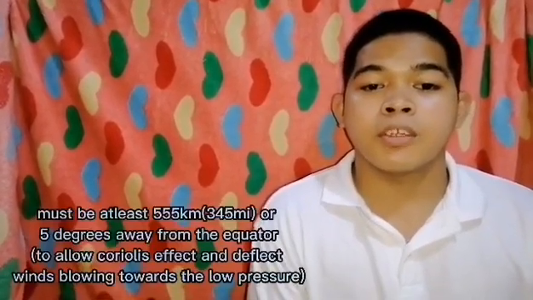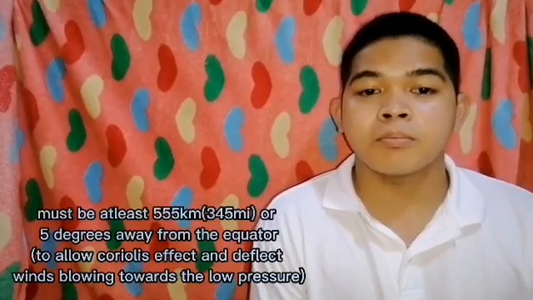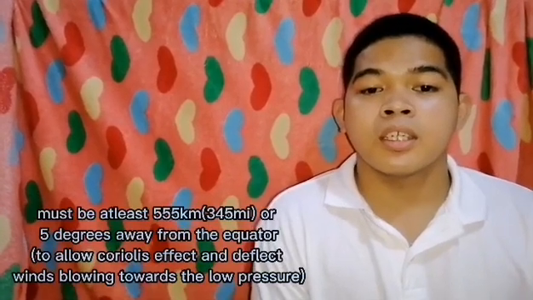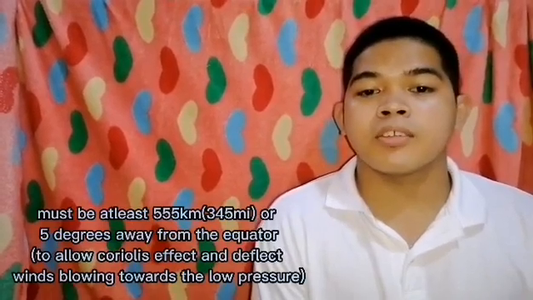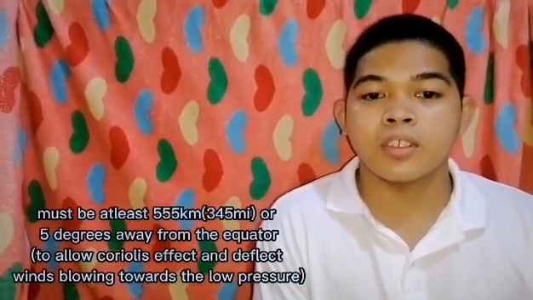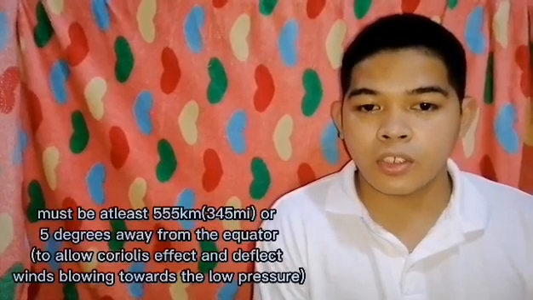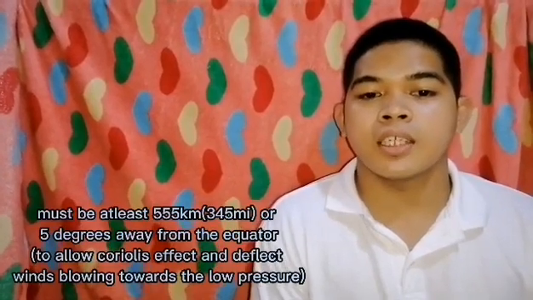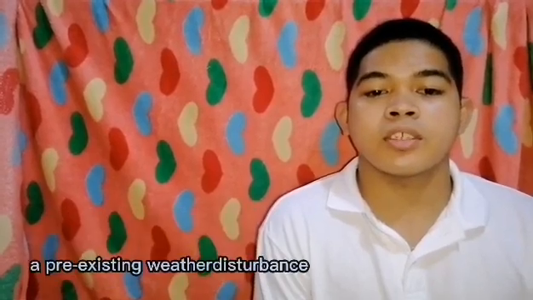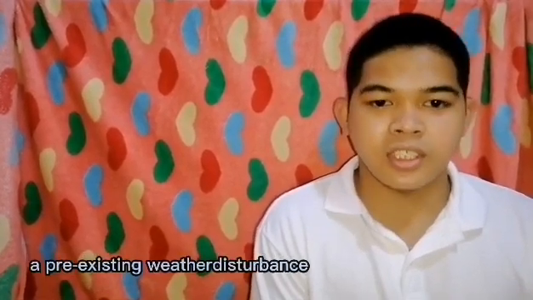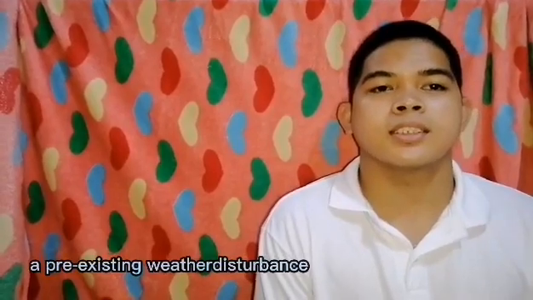Number 5. Must be at least 555 km or 345 miles, or 5 degrees, away from the equator to allow the Coriolis effect to deflect winds blowing towards the low pressure. Number 6. Preexisting weather disturbance.